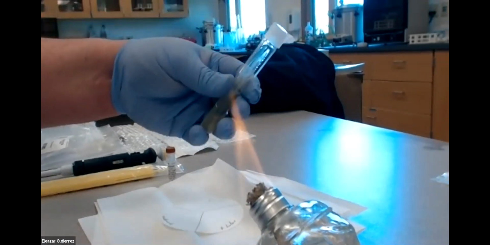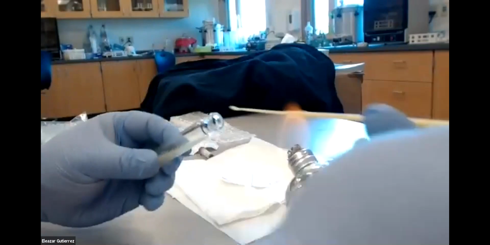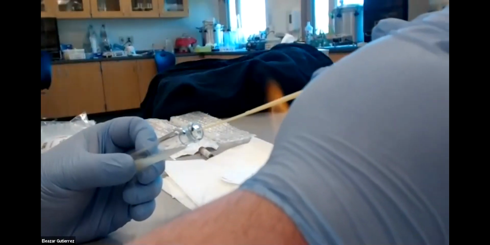And that's so I can grab my slant. Here's my slant. And just as I was demonstrating before, let me move this out of the way a little bit. With the back of my hand, I'm going to grab that cap, like so. I'm going to twist it. I'm going to flame it.